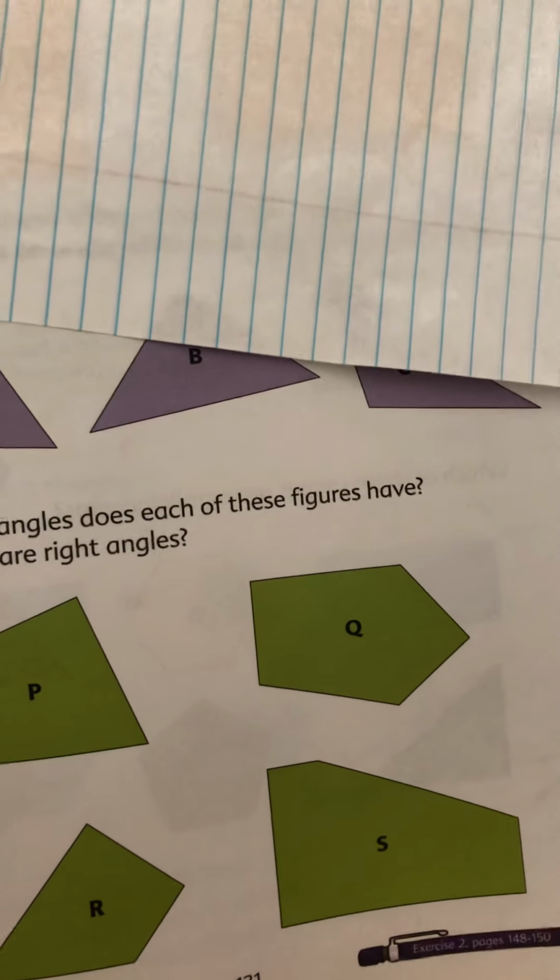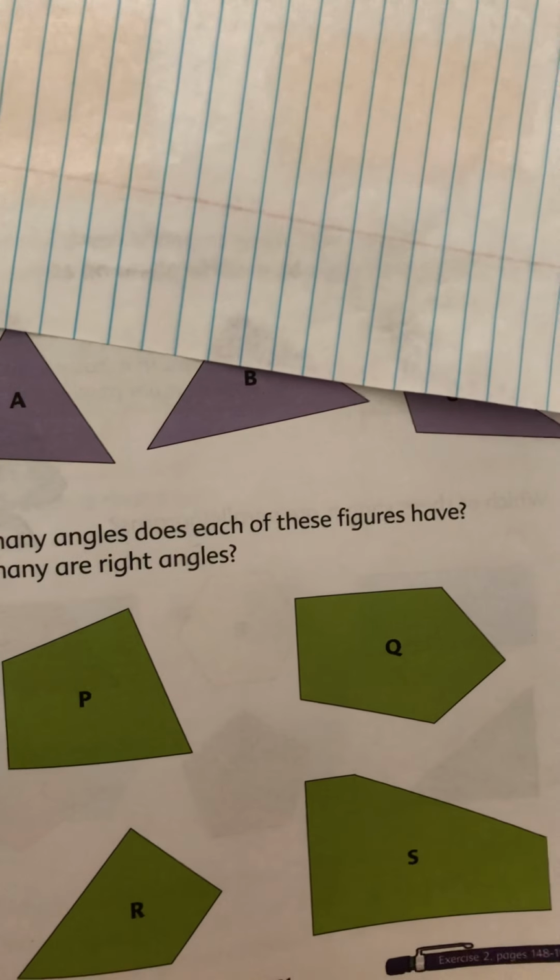Okay? Now I'd like you to work on pages 148 through 150. So that's 148, 149, and 150 in your math workbook.